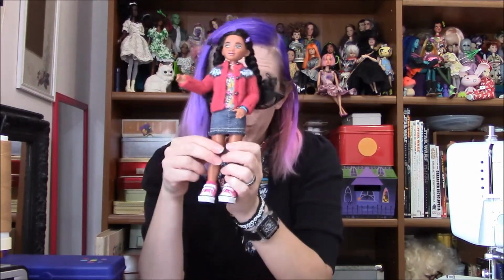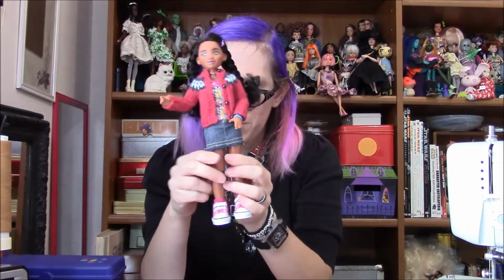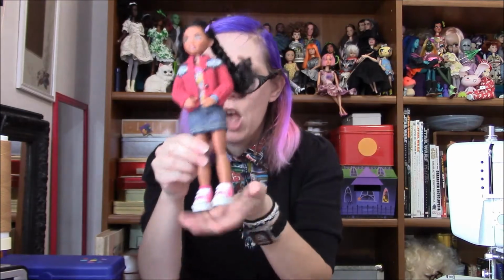And this cardigan is from, again, Love to Knit Doll Clothes on Etsy. It's one of the skipper size cardigans, and I would wear this cardigan. So there she is. She looks like she's ready to go to school. So that was a couple days of doll stuff.